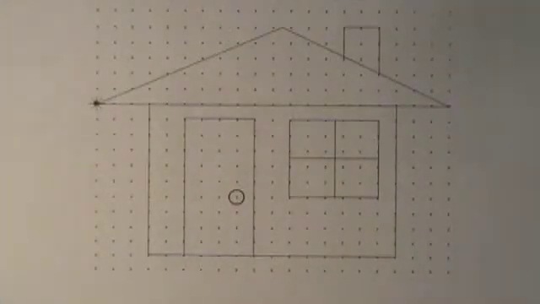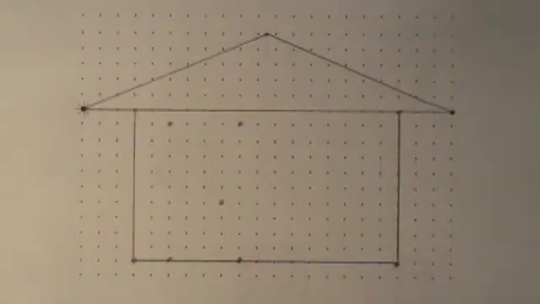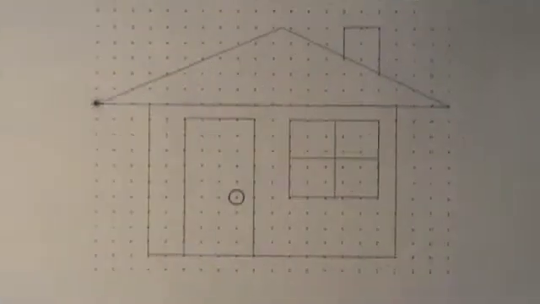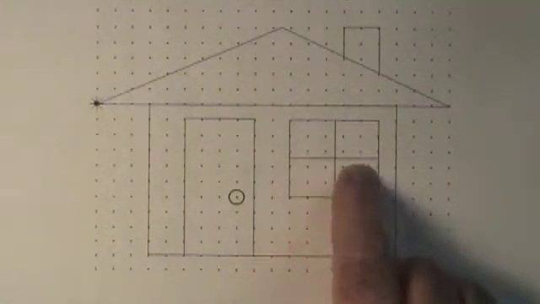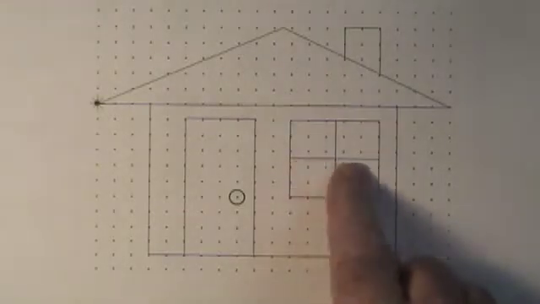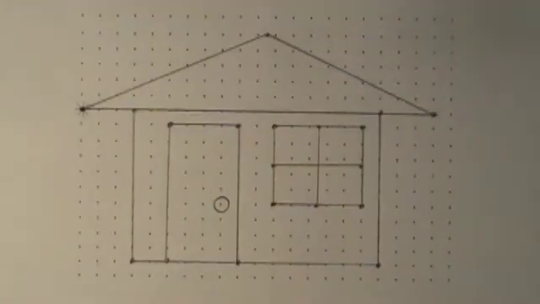Now for the door and the door handle. Now for the window, note that the cross member is not on a column or a row. And the chimney.